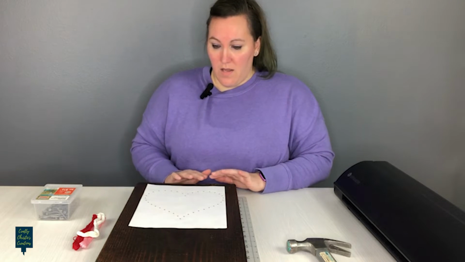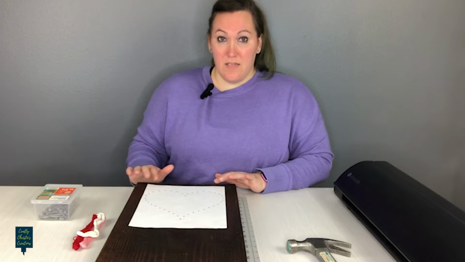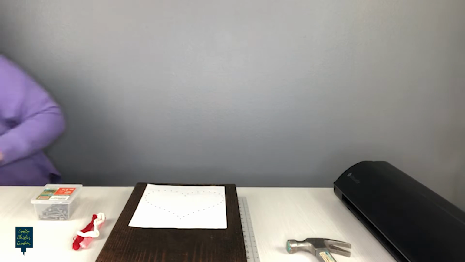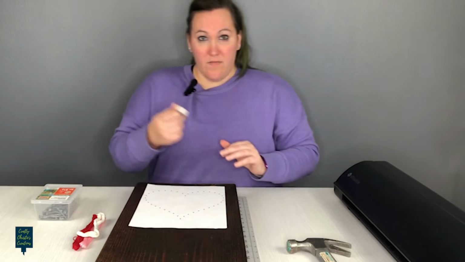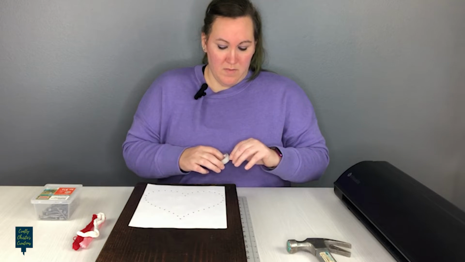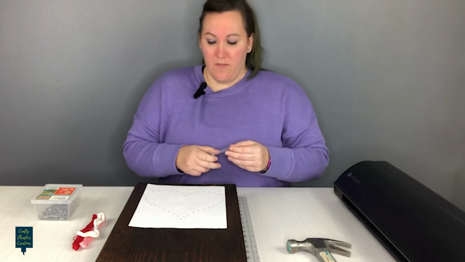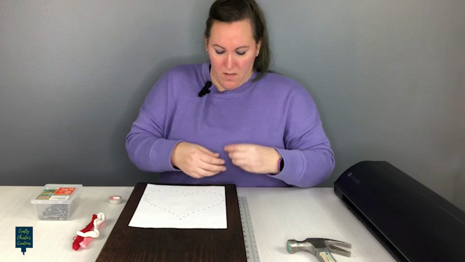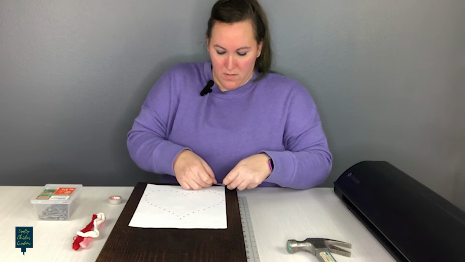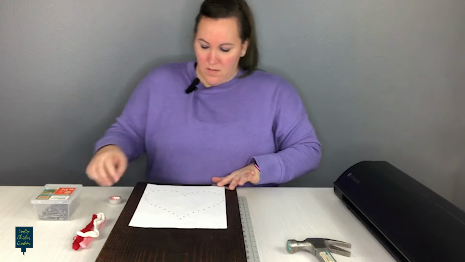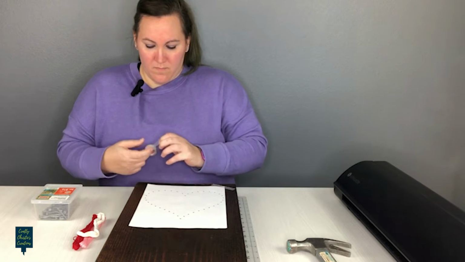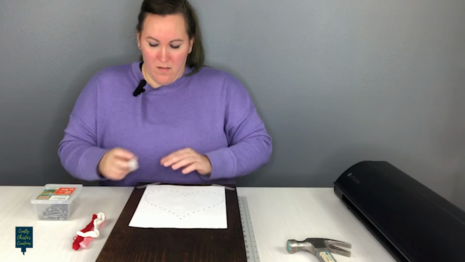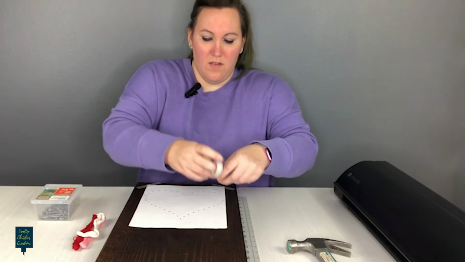I think I'm going to go ahead and tape down this stencil so it doesn't move. I have some just clear Scotch tape sort of tape, and I'm just going to put a little tape in the corners. And this is just so that as I'm hammering in those nails, hopefully nothing will move.